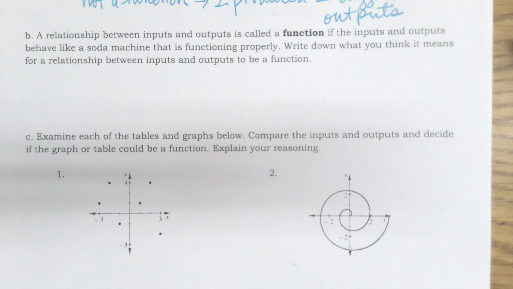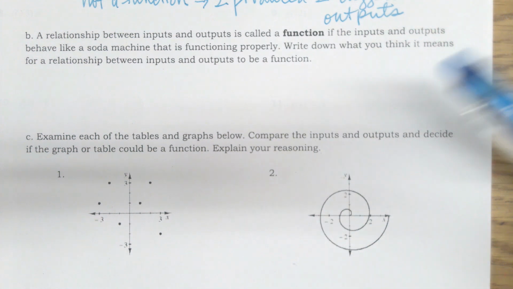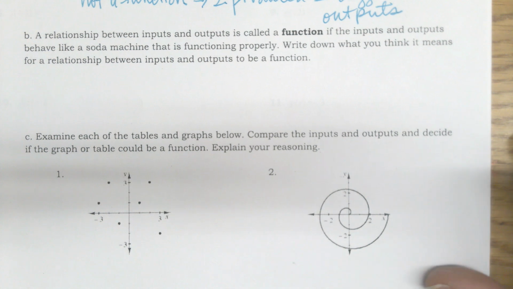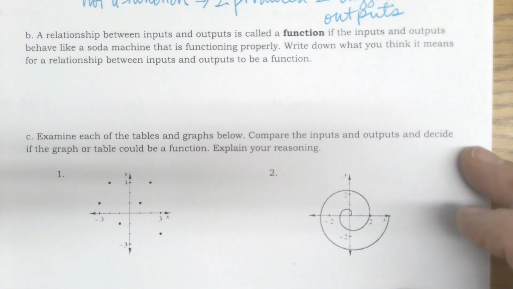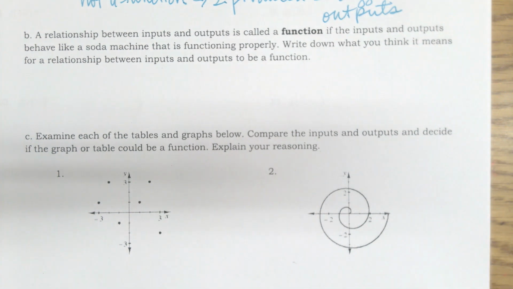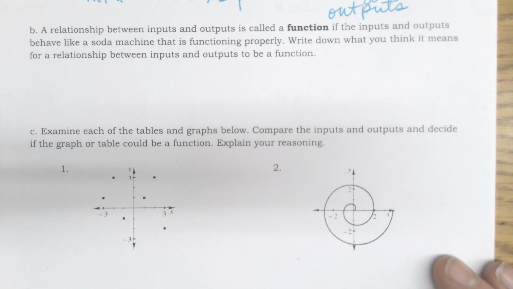So a relationship, again, between inputs and outputs is called a function if the inputs and outputs behave like a soda machine functioning properly. Let's write down what you think it means to be a function. If you think you have something you want to share, please raise your hand and let me know.